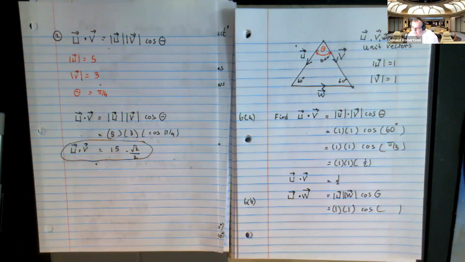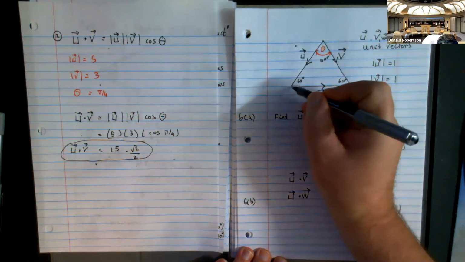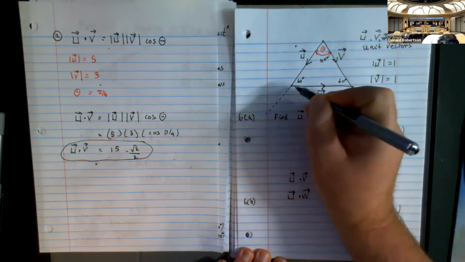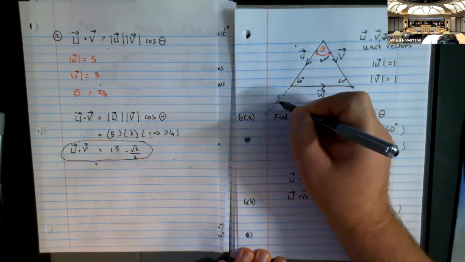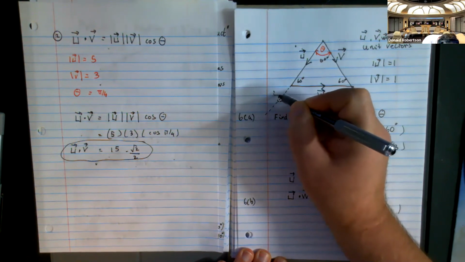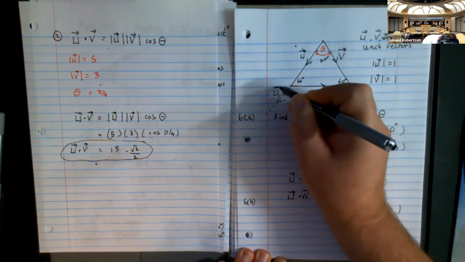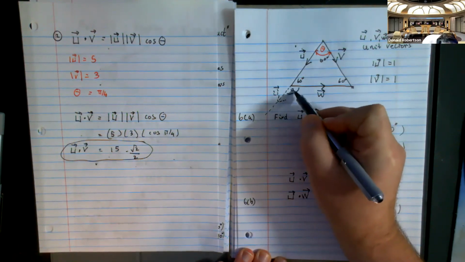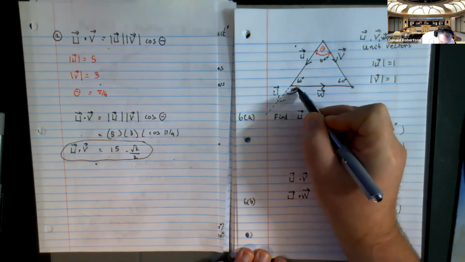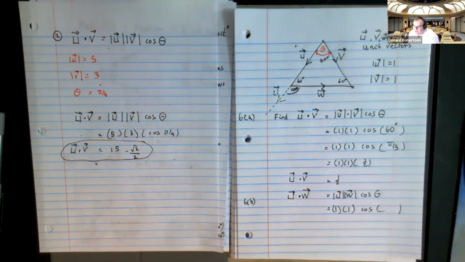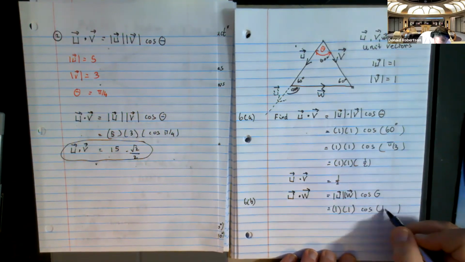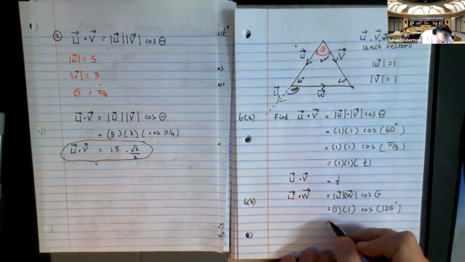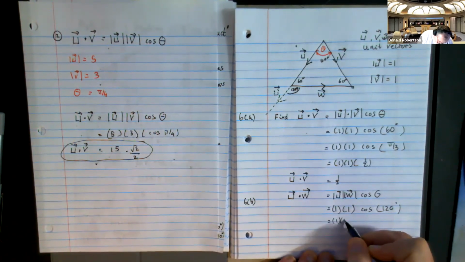Didn't give you clues. If I continue this guy going this way, wouldn't this one here also be U? But won't the angle that we need be 120? Whoops. Are you happy about where that 120 came from and why it was a bit sneaky? So that's going to be 1 times 1.